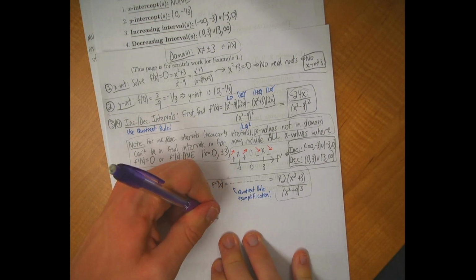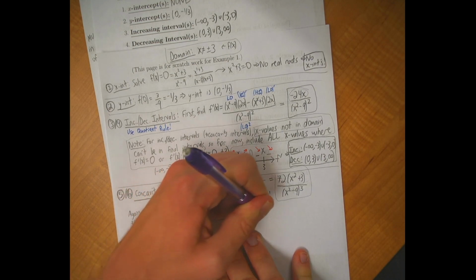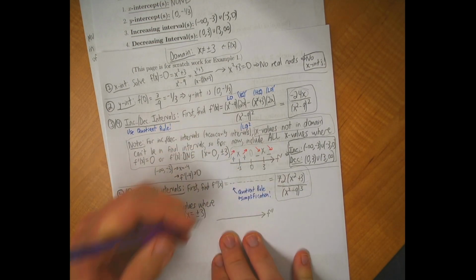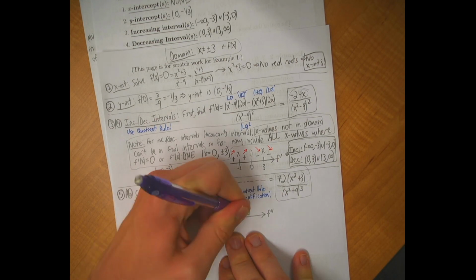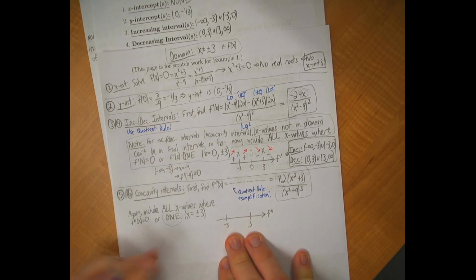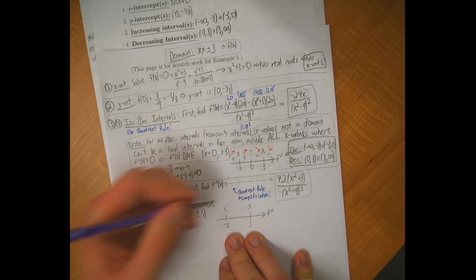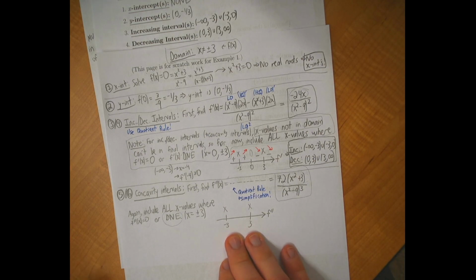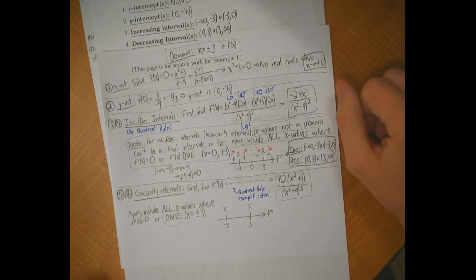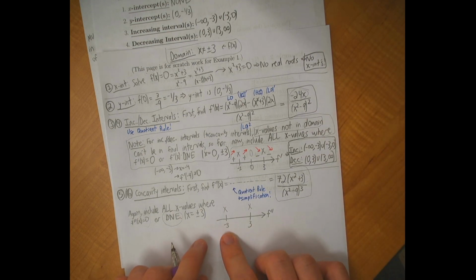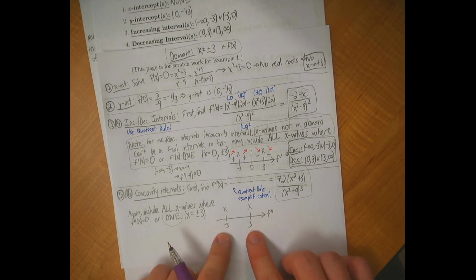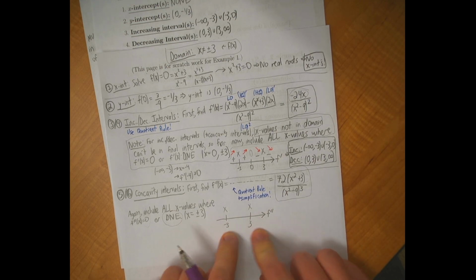Now let's go ahead and draw our good old number line for the second derivative. In this case, we have -3 and +3. And because the second derivative does not exist there, we're going to include x's as we did before. Now our intervals of consideration are going to be from -infinity to -3, -3 to +3, and then from 3 to infinity.